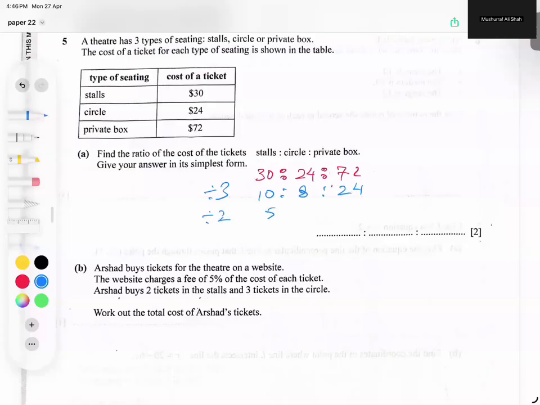2 5s are 10, 2 4s are 8, and 2 12s are 24. So this is our final answer: the ratio 5 to 4 to 12. Or you can do it directly by dividing by 6, no problem at all. Okay, this part is very clear.